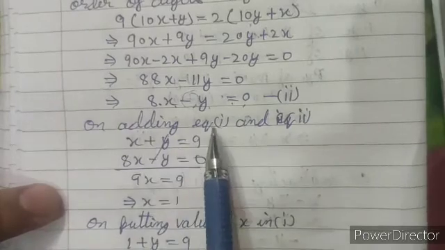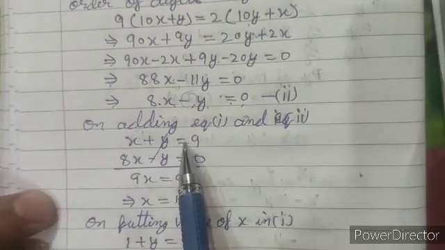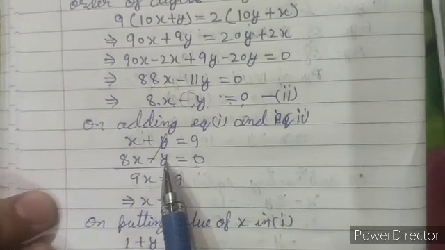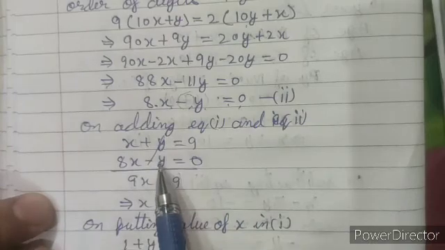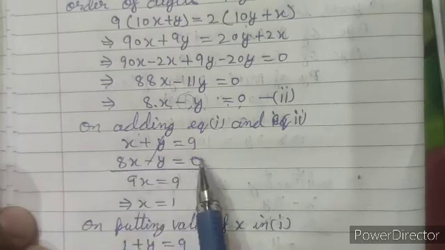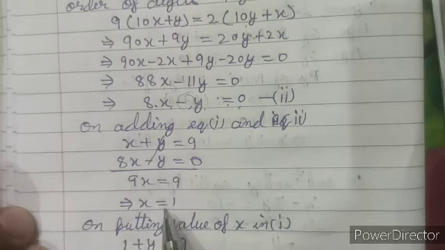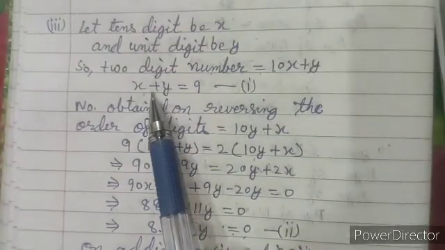Now on adding equation first and second. Equation first was x plus y equal to 9 and equation second was 8x minus y equal to 0. On adding these two equations, y will eliminate and we will get 9x equal to 9, and that will give us the value of x as 1.